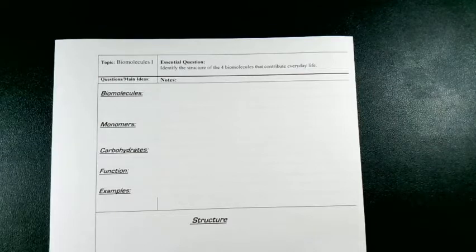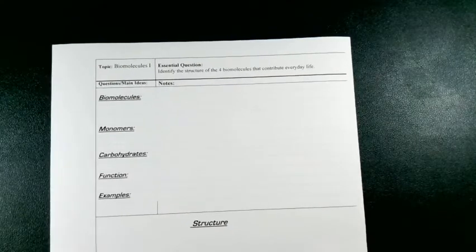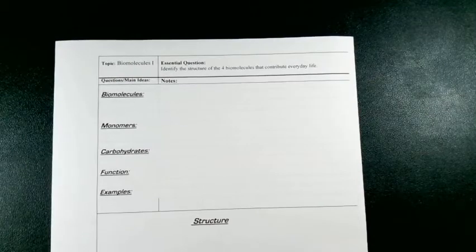This is leading us into being able to discuss and identify our four biomolecules. That's going to help you with the first several weeks of your biology course. So let's get started. So as you can see, here is my paper. Our topic today is biomolecules. This is our first section. We're only going to cover two of the four in this video. Then we're going to cover the last two in the second video.